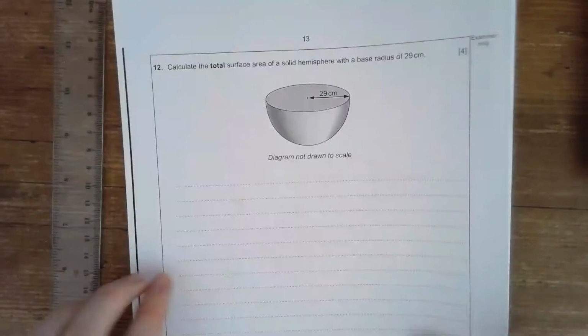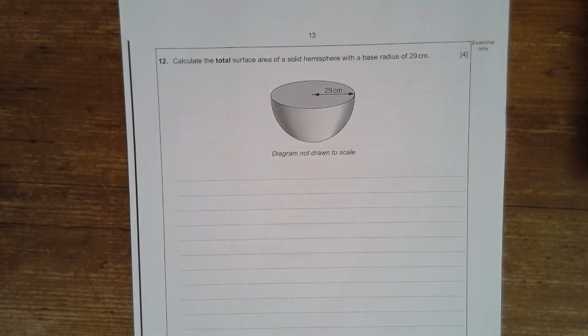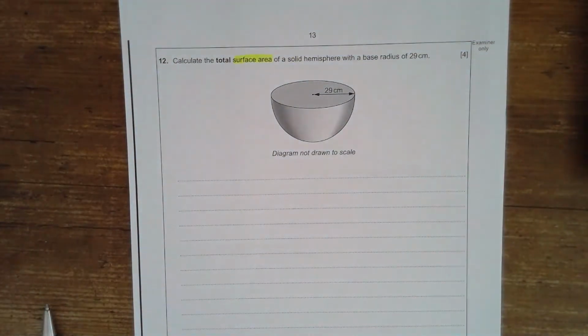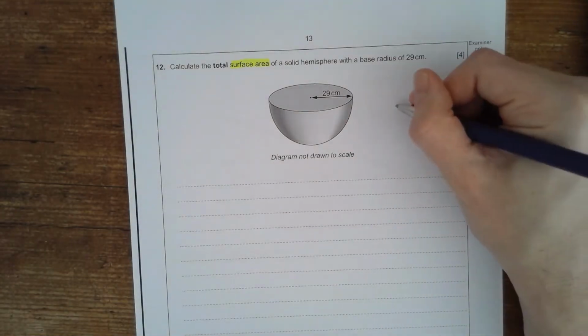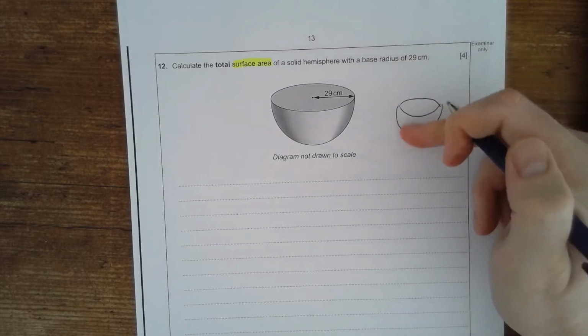Over the page, question 12 says, calculate the total surface area of a solid hemisphere with base radius 29 centimeters. And the diagram is not drawn to scale. Now, the key word here, which we're not used to seeing in these papers, is the fact that it's the total surface area. Now, in terms of what this shape would look like, that is half a sphere.